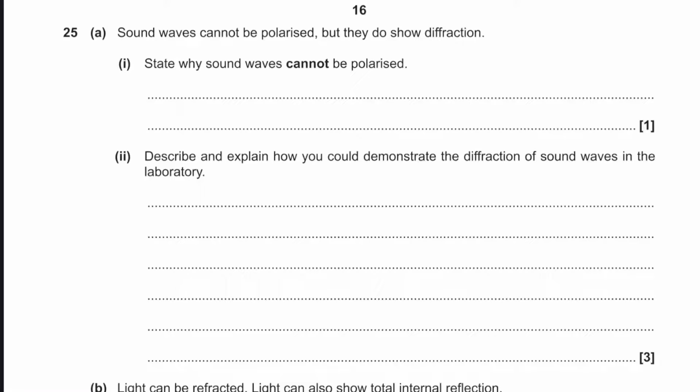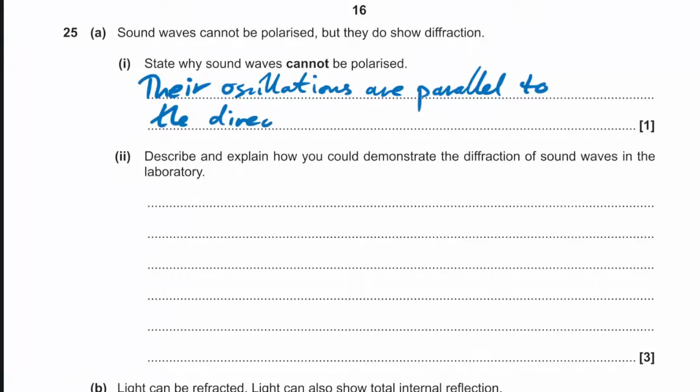Question 25: sound waves cannot be polarized, but they do show diffraction. Why can sound waves not be polarized? Because like any longitudinal wave, their oscillations are parallel to the direction of energy transfer, or we can say direction of propagation, that's a much nicer word. Oh, the mark scheme says it's longitudinal.